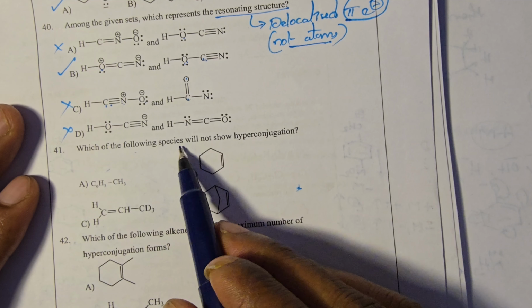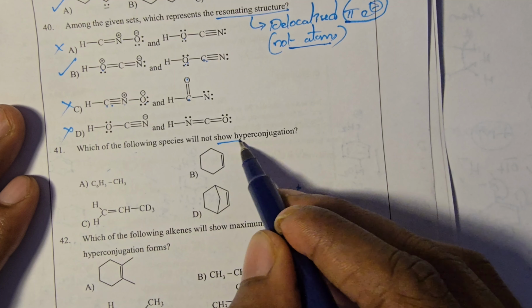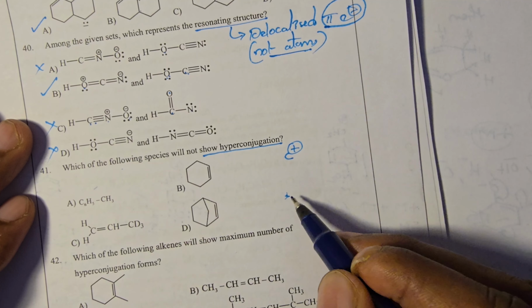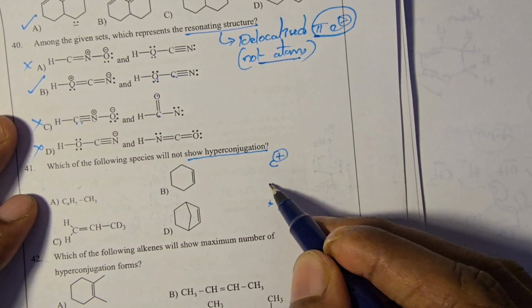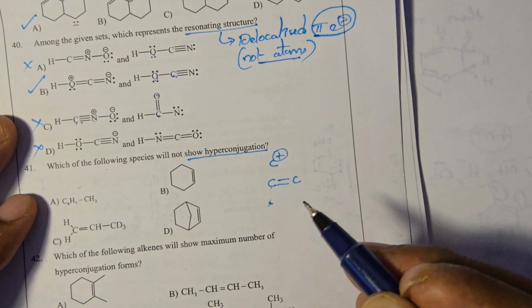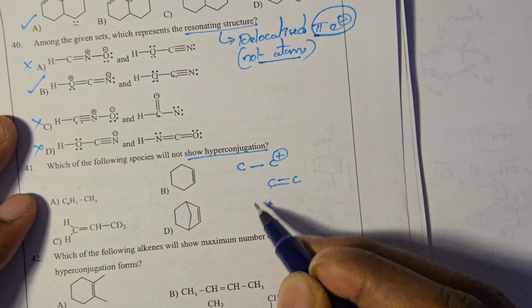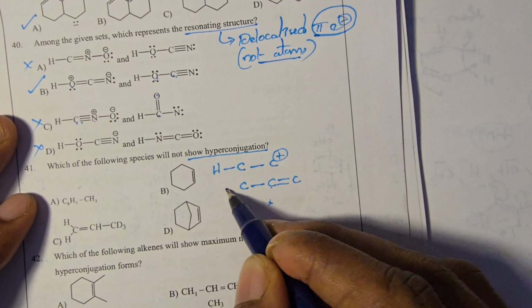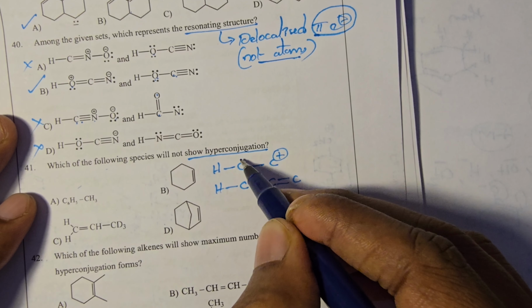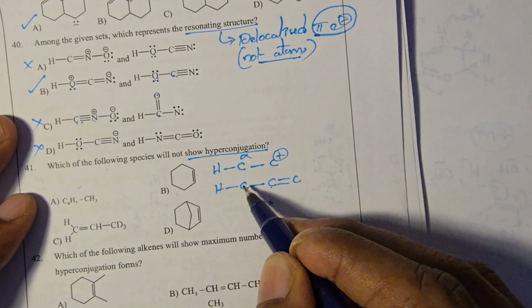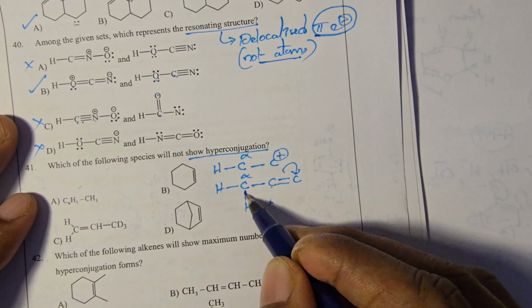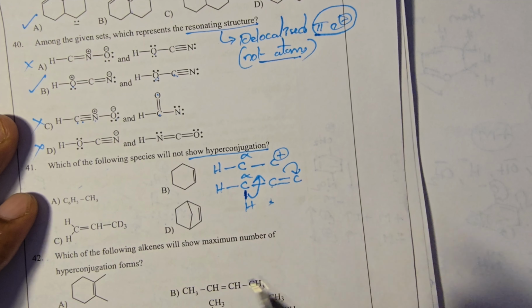Next, which of the following species will not show hyperconjugation? What is hyperconjugation? A carbocation is an sp2 carbon, or an alkene, the double bond carbon is also an sp2 carbon, connected with an sp3 carbon. That sp3 carbon has hydrogen. That hydrogen is involved in the hyperconjugation. This is an alpha carbon. This is an alpha carbon. Having at least one hydrogen. That hydrogen, the carbon-hydrogen sigma bonding electrons move like that.